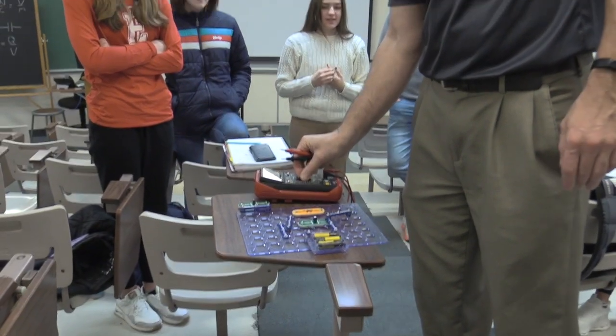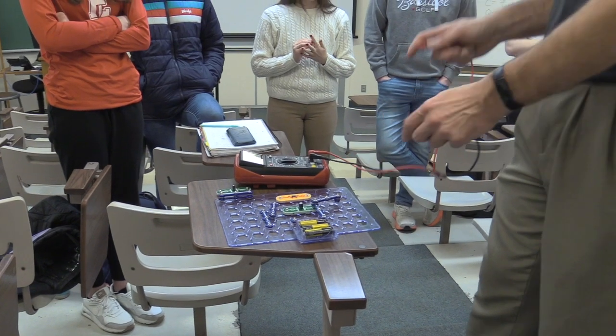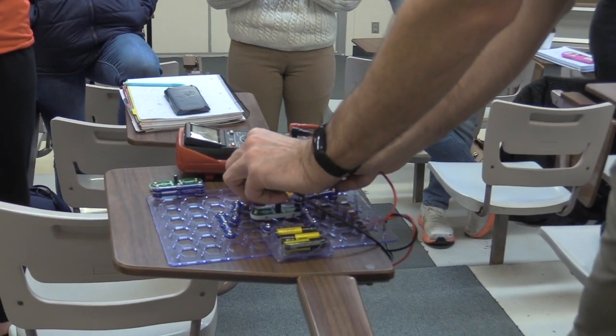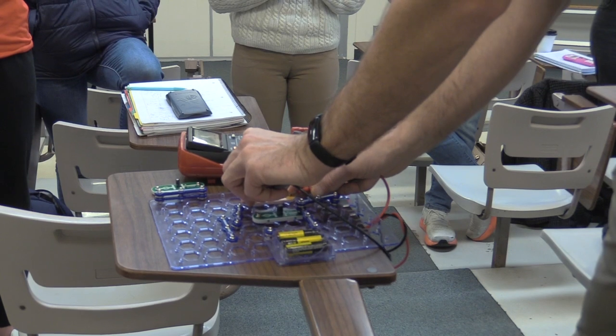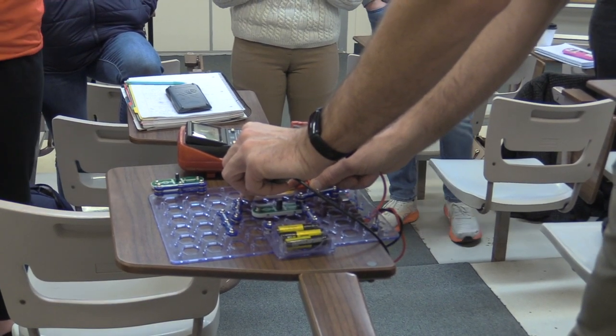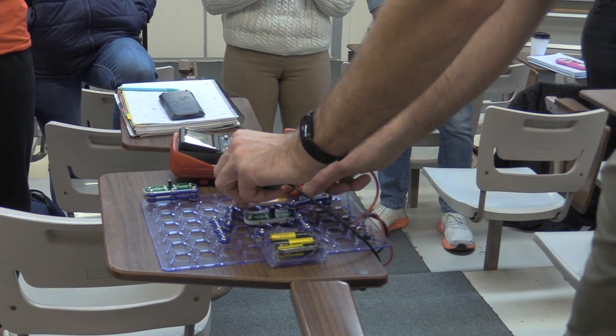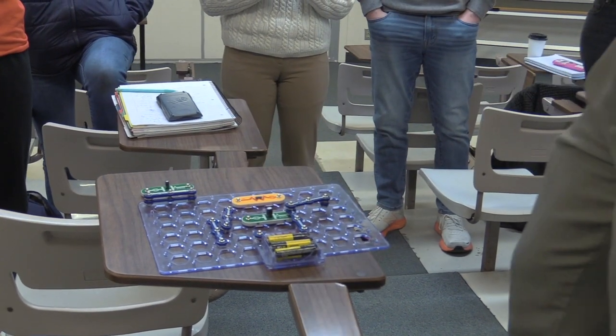All right, so I'm going to put it to 20, even though I know that's pretty big compared to my 1K, and I'm just going to see what I get. It's reading, what's it reading? Can you see that? 1.00 kilo ohms. It gives me 2 sig figs, and it's saying 1.00 kilo ohms. The unit is on there.